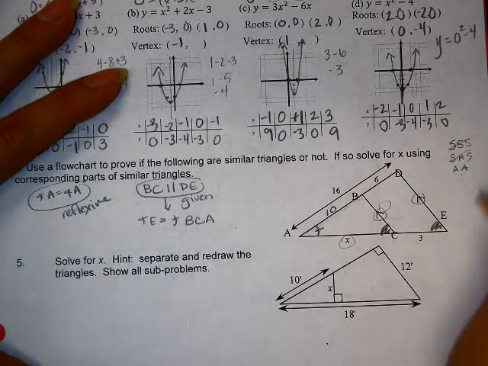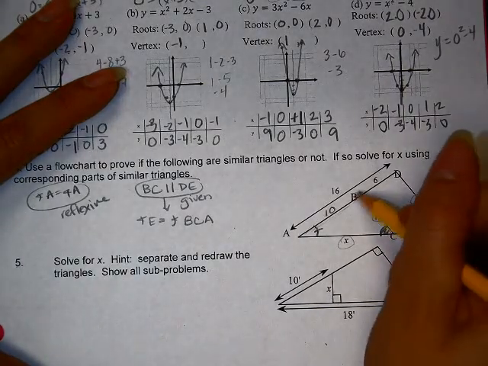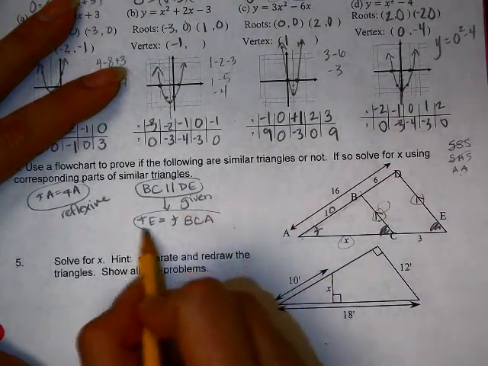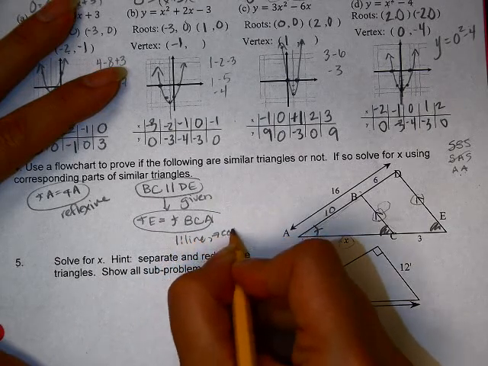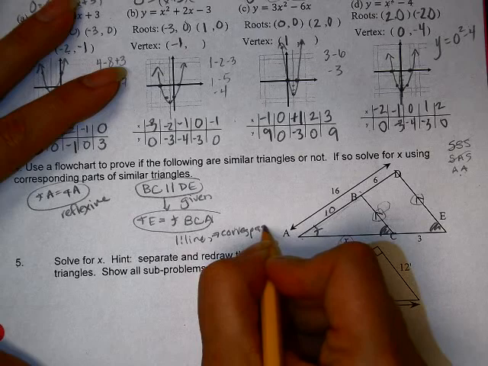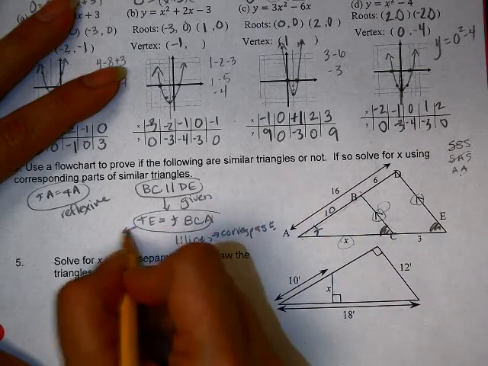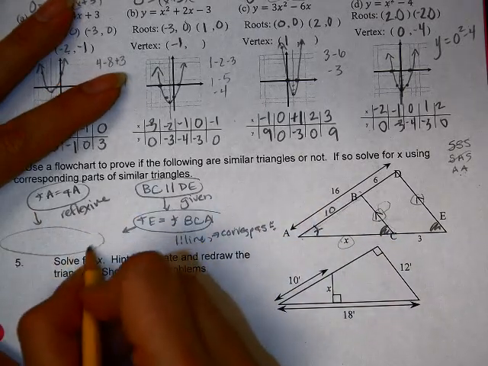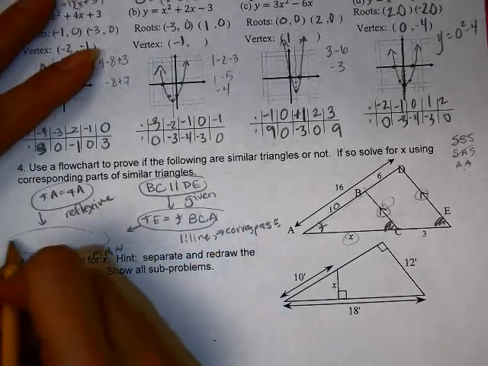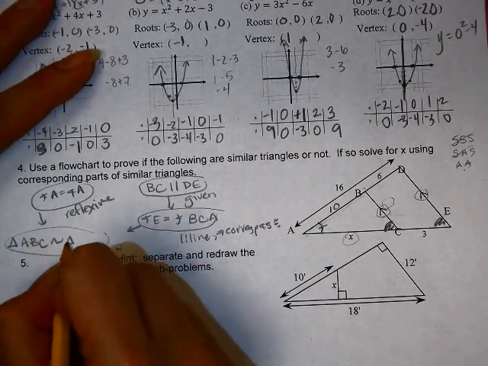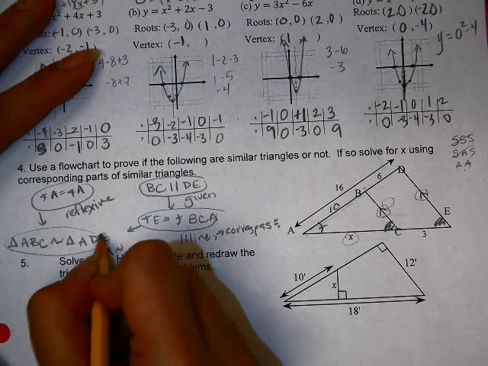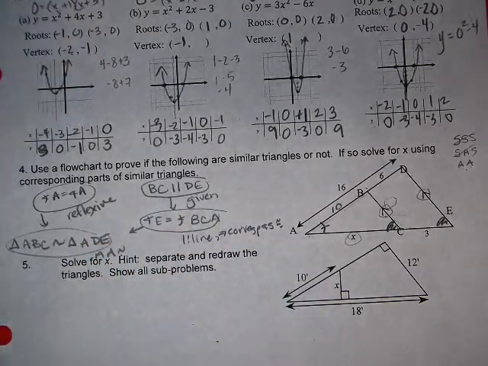Now, I could have also said D and CBA. Either one is fine. Reason is still the same. Parallel lines give us corresponding angles that are congruent to each other. So those two facts are enough to say that I have similar triangles. Triangle ABC is similar to triangle ADB because of AA similarity.